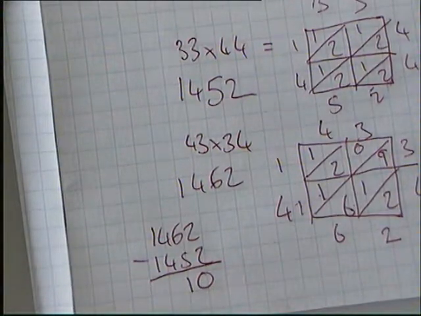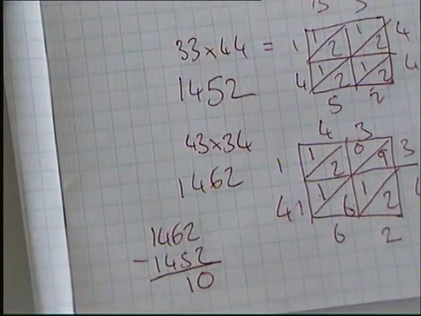Now what I want you to do is pause the video here and try at least 3 more 2 by 2 squares yourself. Okay, can you have a go at that now and pause the video? Okay, now you've had a go at that.